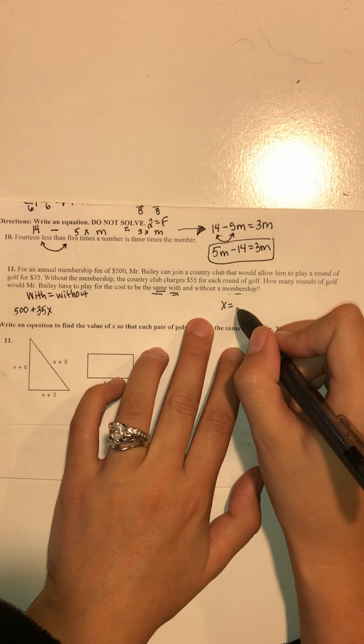In the next problem, it says write an equation to find the value of x so that each pair of polygons has the same perimeter. Then solve. So if I'm talking perimeter and I need the two to be equal to each other, I am going to set the triangle equal to the rectangle. Remember, to find perimeter, you add all the sides together. So the perimeter of the triangle is going to be x plus 6 plus x plus 3 plus x plus 9. And I'm going to set that equal to the perimeter of the rectangle.